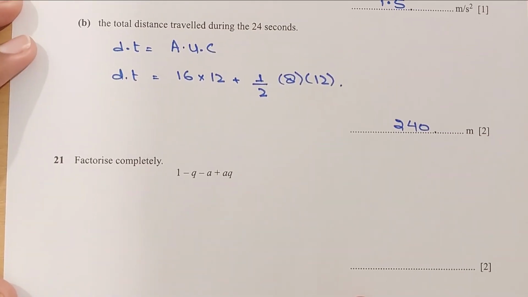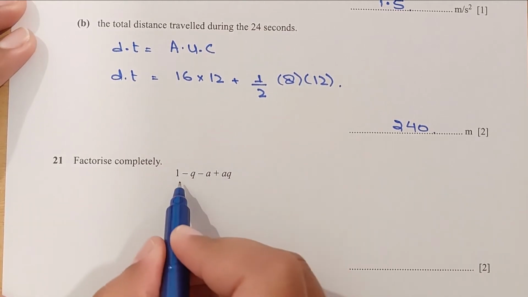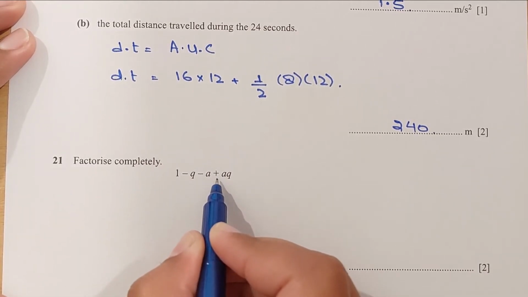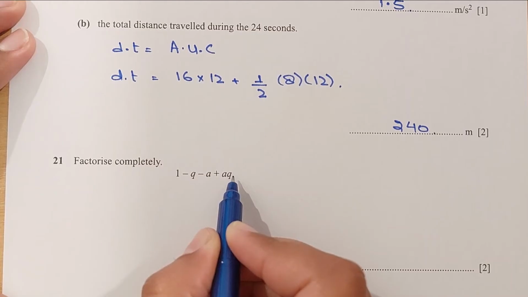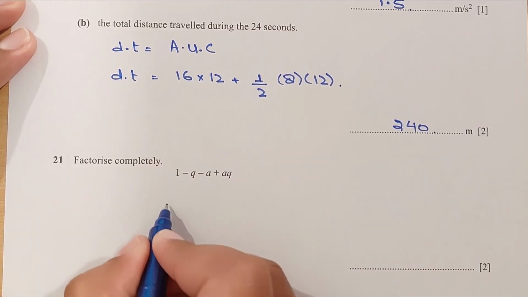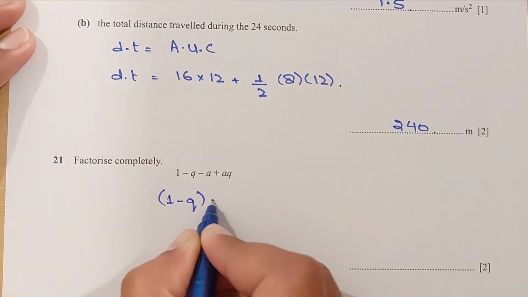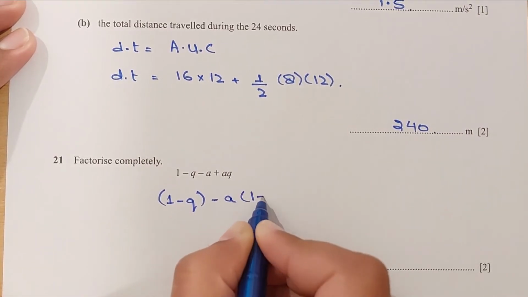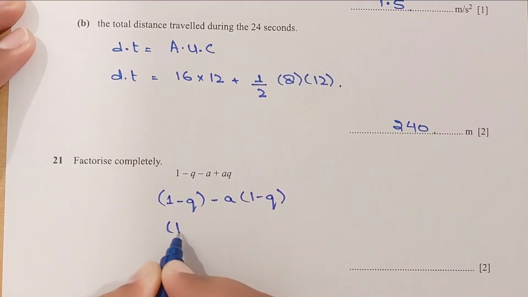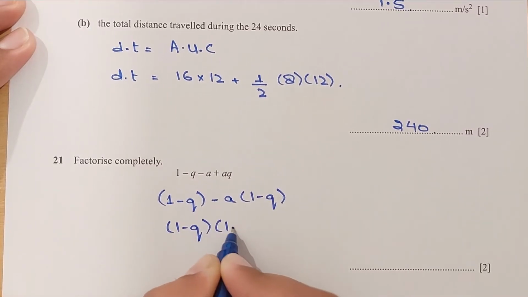Question number 21, we need to factorize it completely. So 1 minus q and a plus q plus aq. If I have 1 minus q in the bracket and take minus a common, we have 1 minus q. So the factors are 1 minus q and 1 minus a.